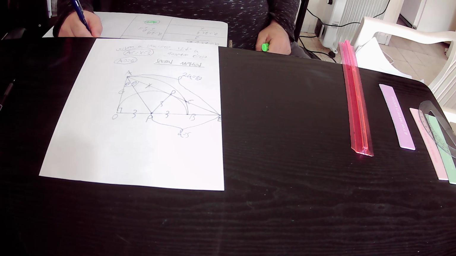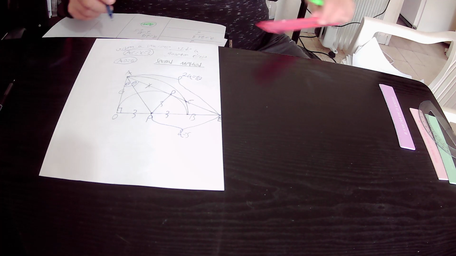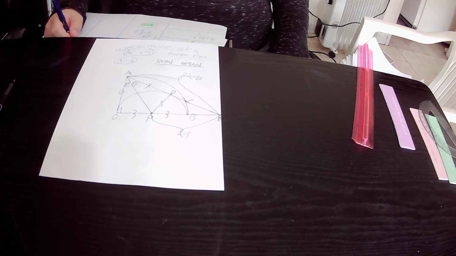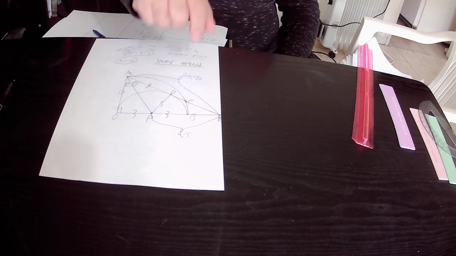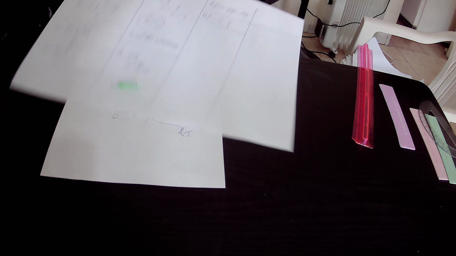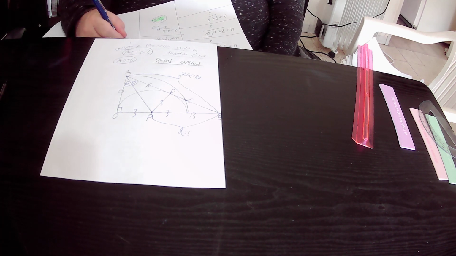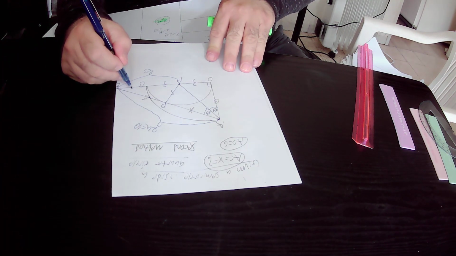PE is 5 units, minus PB, which is the radius of the semicircle, equal to 3 units. So in conclusion, BE equals 5 minus 3, that is 2 units. So we can write here that BE equals 2 units.